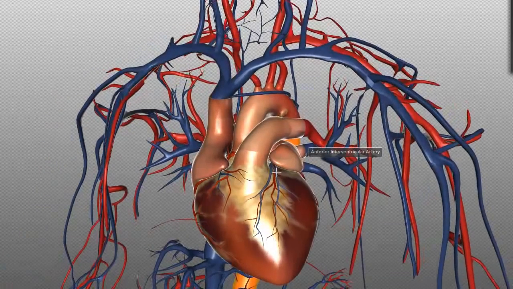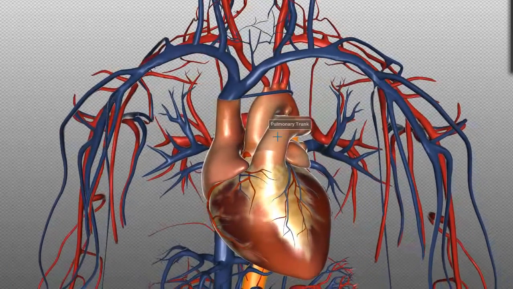Leading away from the heart, if you remember, the right side pumps blood to the lungs and is called pulmonary circulation. You've got the pulmonary trunk. This comes from the right ventricle. So this area here is the right ventricle, and it's not as clear as it is on the diagram, but this is the right side of the heart and this is the right ventricle, and the right ventricle pumps blood to the lungs via the pulmonary trunk.